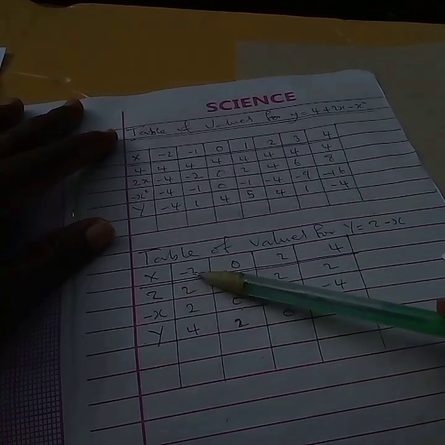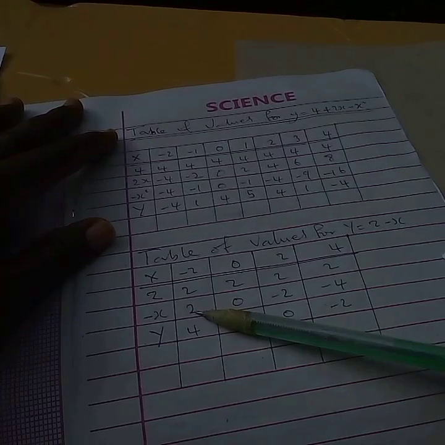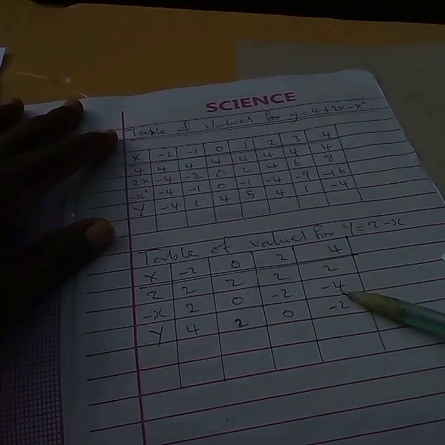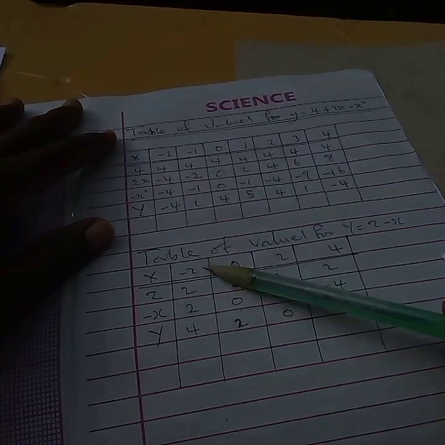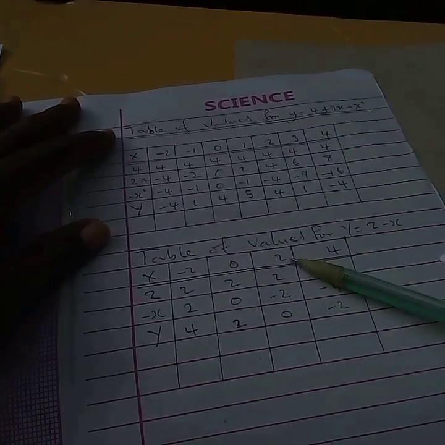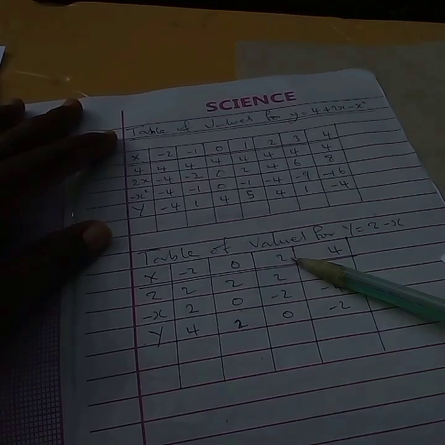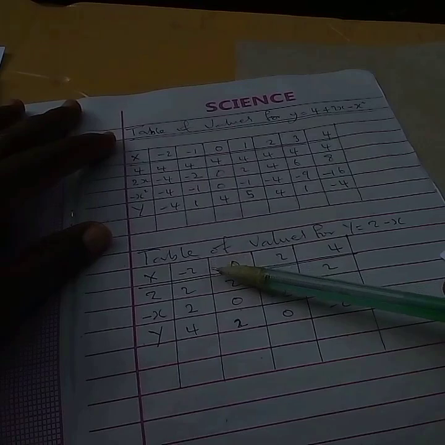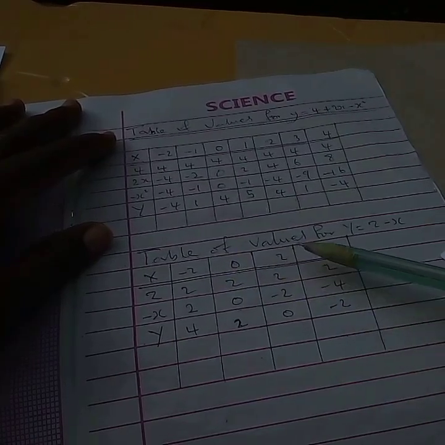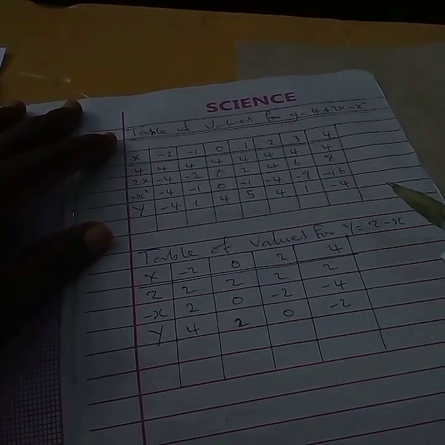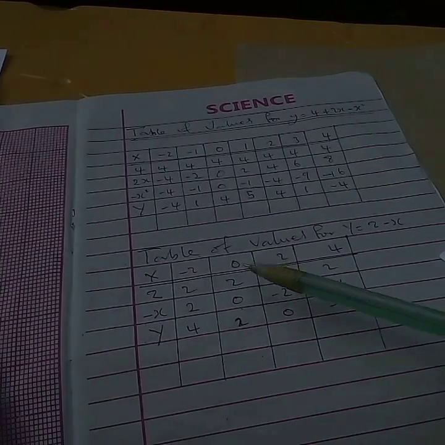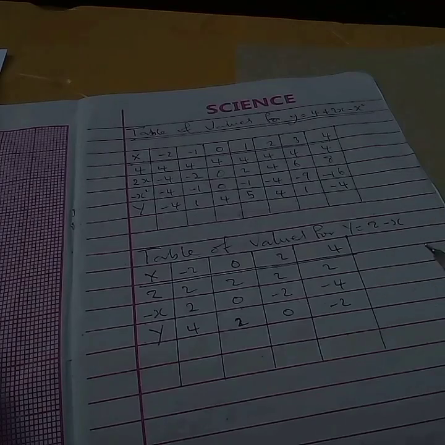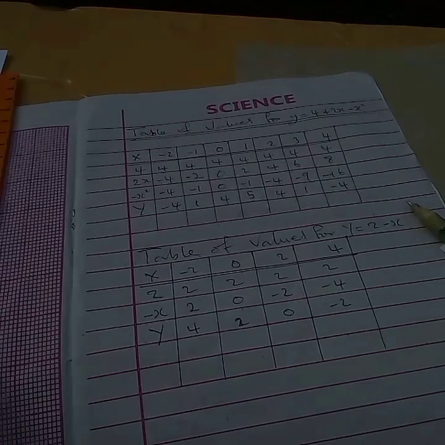So of course, the negative of minus 2 is 2. 0, 0. The negative of 2 is minus 2. The negative of 4 is minus 4. You know, I didn't pick all the points because it is linear. And for the fact that when I start plotting, all of them will fall in line. So I don't need to write from minus 2, minus 1, 0, 1, 2, 3, 4, according to the interval provided for us. So just any of these points can give us the information we need to make our graph.